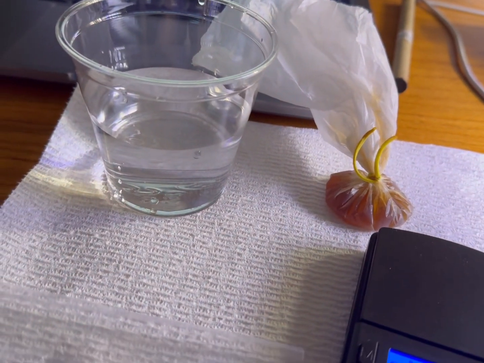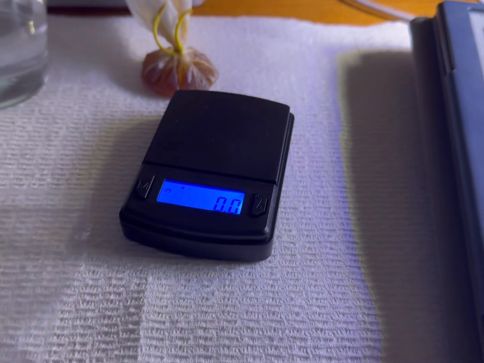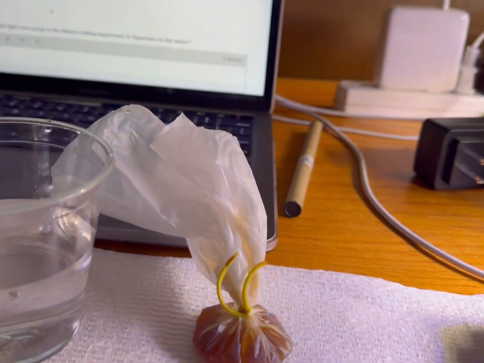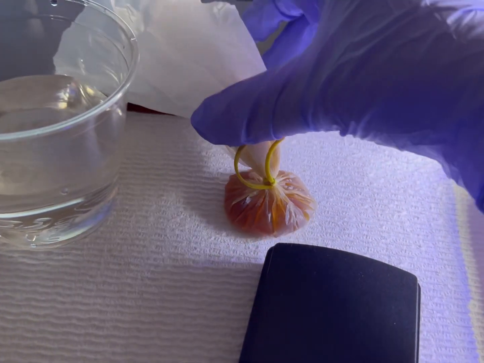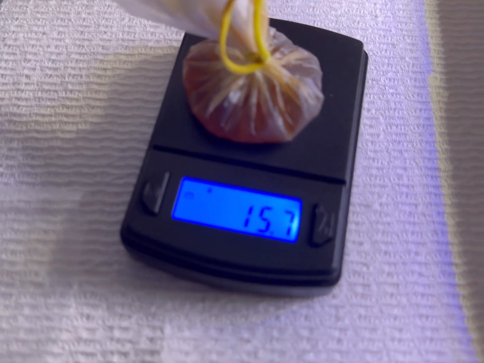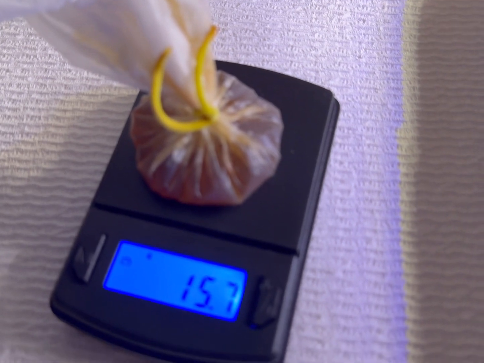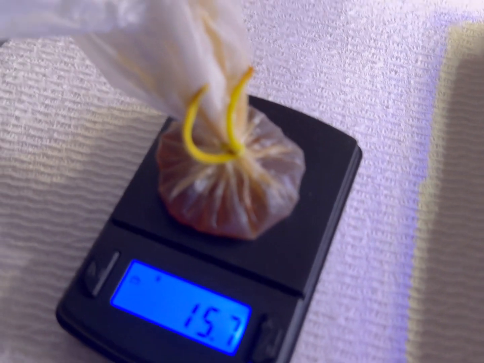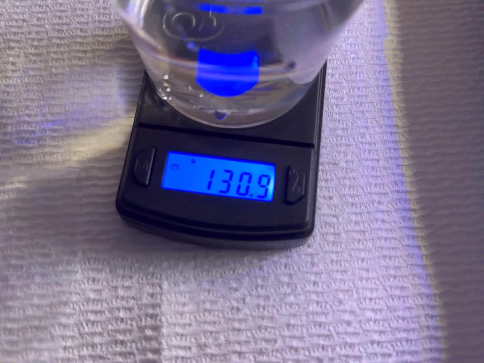So in our first experiment, we have a cup of distilled water and some corn syrup, and we'll weigh it on this scale. So let's do the corn syrup first, and we'll put it on our data table 1. So that is 15.7 grams. And now we're going to do the cup of distilled water. So that is 130.9 grams.